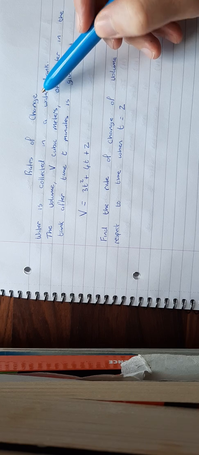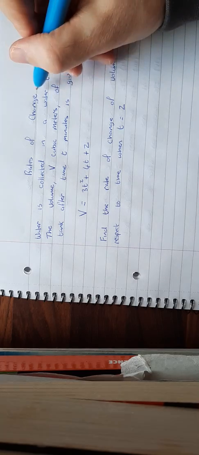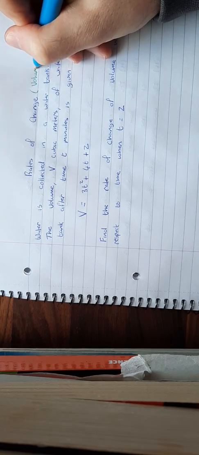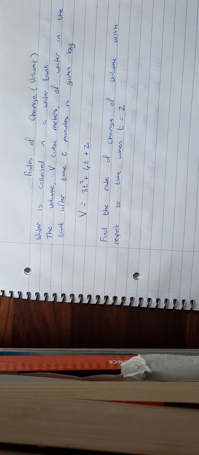Okay, so in this question, this is what's known as a rate of change question. It specifically relates to the rate of change of volume. So this is a rate of change of volume. This really is where we're using calculus to solve, let's say, a real world kind of problem.